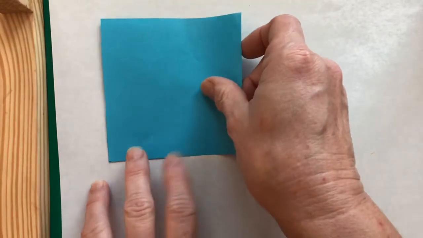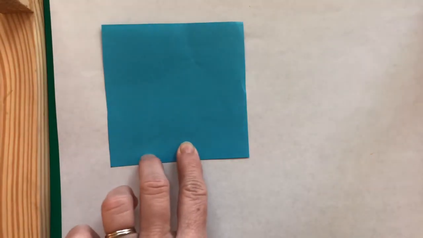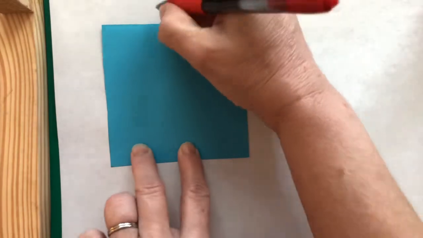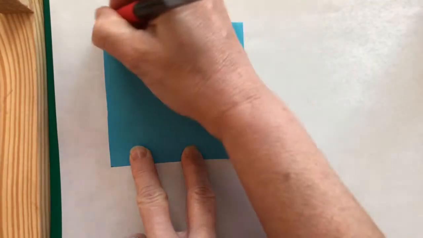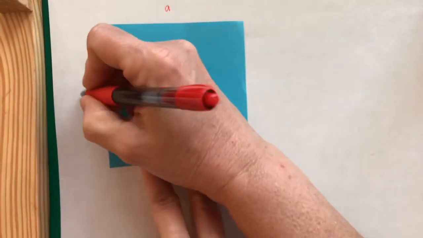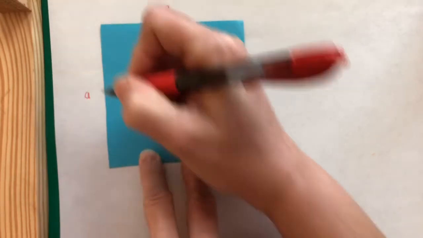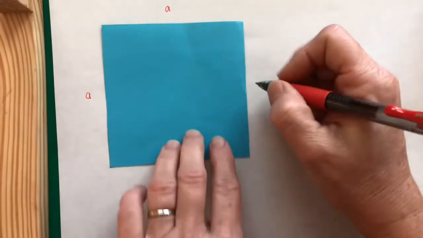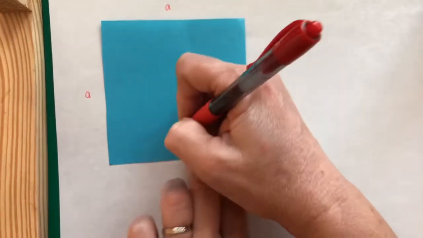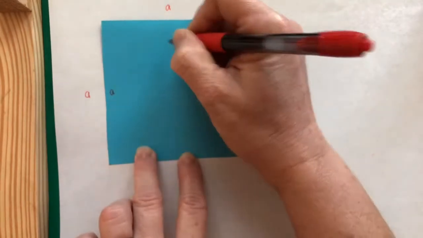Okay, let's say we have this square right here. And this square is going to be A. That's how long this side is. And this square over here is also A. And because it's a square, all the sides are the same. So this would be A right here. This would be A right here. All the sides are A, right?